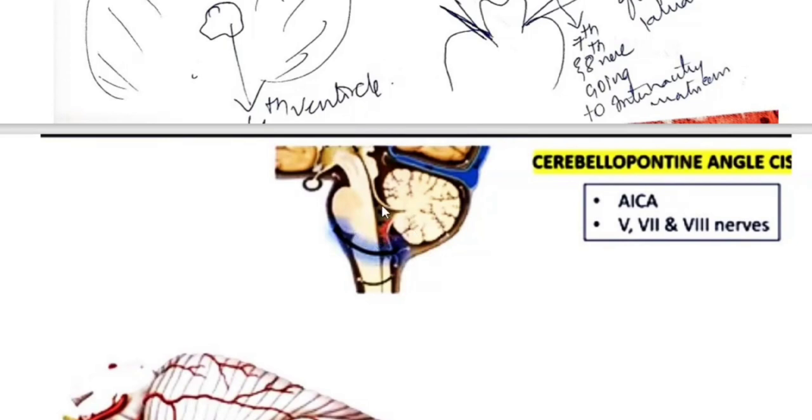This is the same diagram, the sagittal section of the brain, showing the midbrain, pons, and medulla oblongata. This is the midbrain, this is the pons, and this is the medulla oblongata. This is the cerebellum, this is the fourth ventricle. The CP angle cistern is present here. The CP angle is the junction of the cerebellum and pons, the cerebellopontine junction. I'll show you the cross sections, you'll understand better.